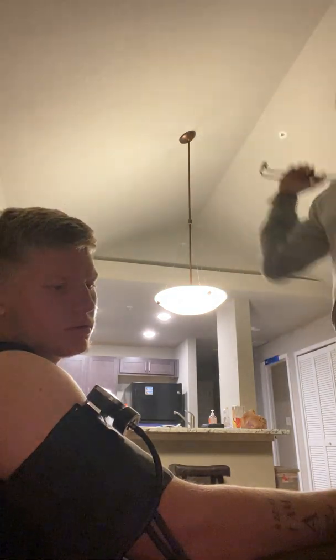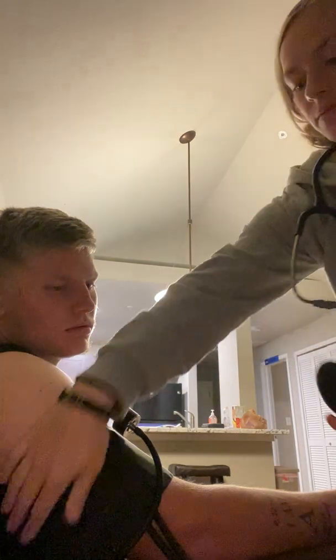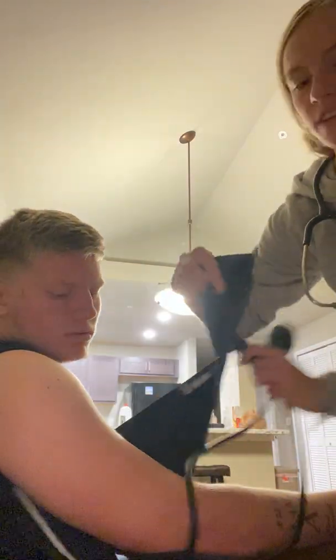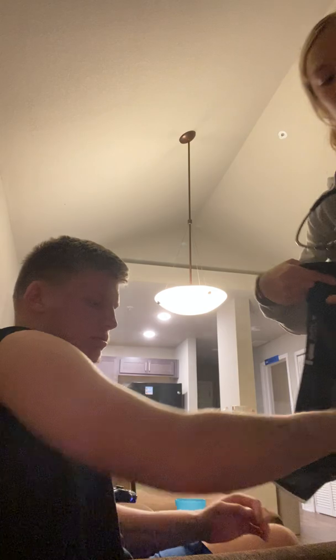Okay, and that was 117 over 68. If I take the average of those two measurements, the average blood pressure for the patient would be 116 over 69.